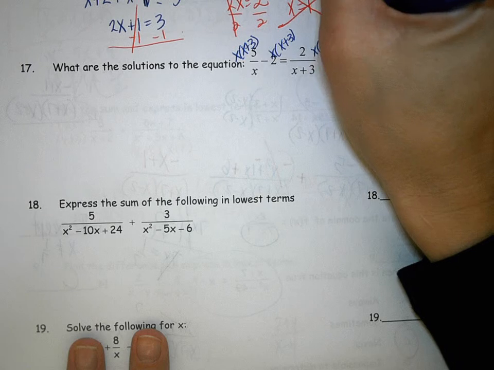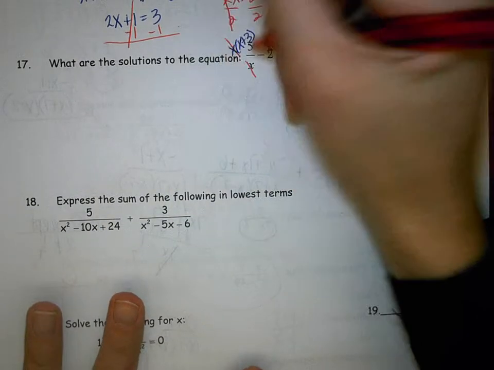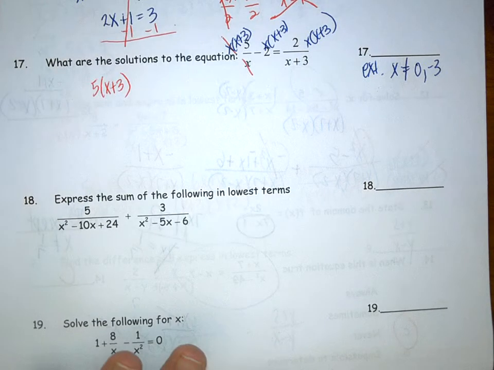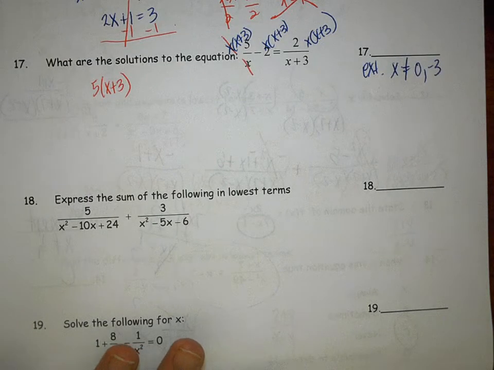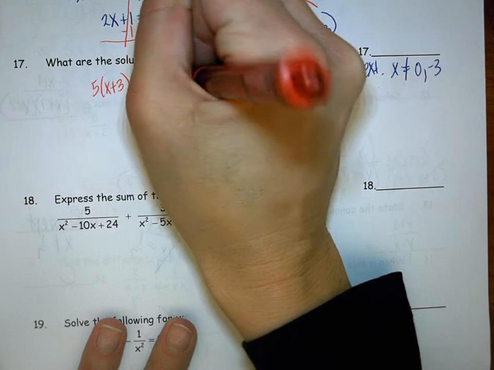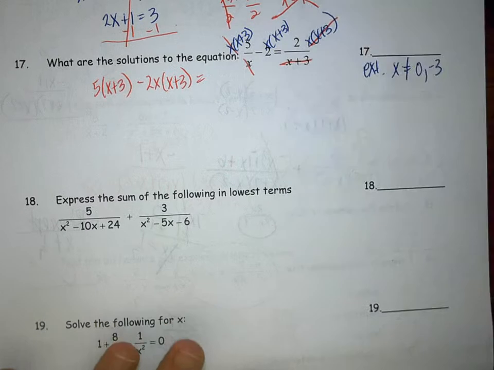Okay, on my first one, the x's cancel out, and I'm left with 5 times x plus 3. My second term, nothing cancels, and I just have negative 2x times x plus 3. Equals, here my x plus 3's cancel, and I'm just left with 2x.